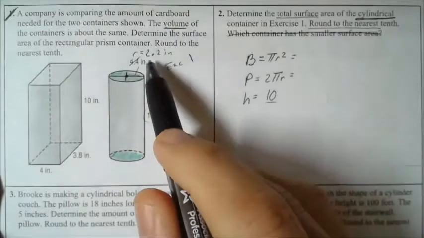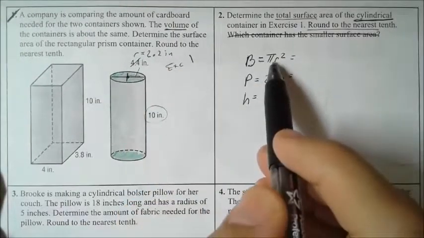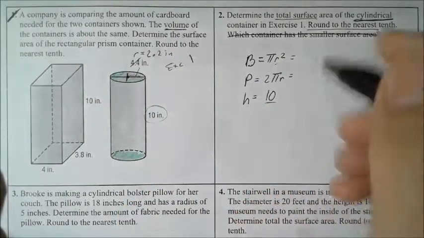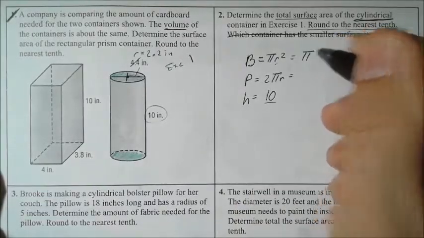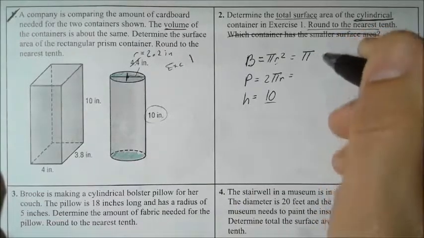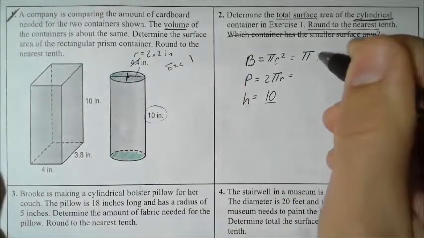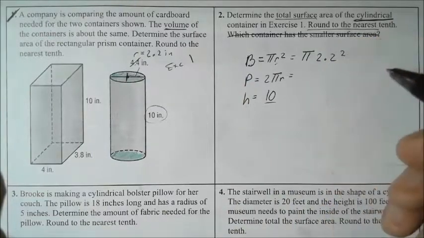So now that I know my radius, I know what r is, I can plug that r in for this r in my formula. Let me rewrite it with the number plugged in, and that's going to be pi times r, which is 2.2, squared.